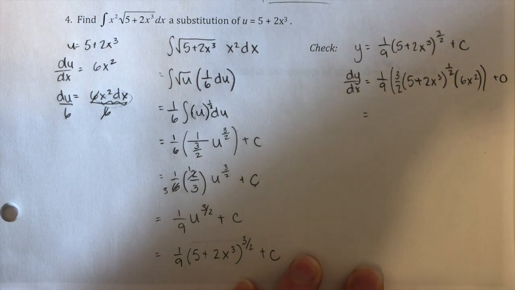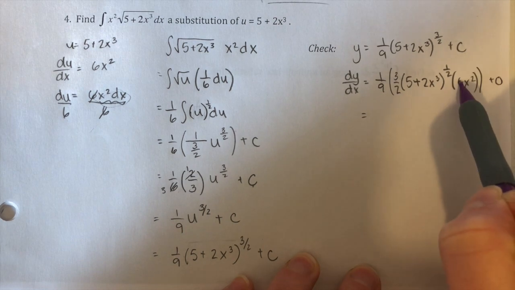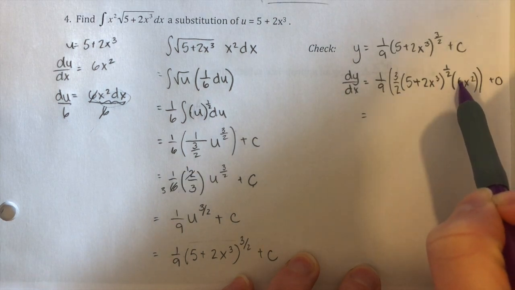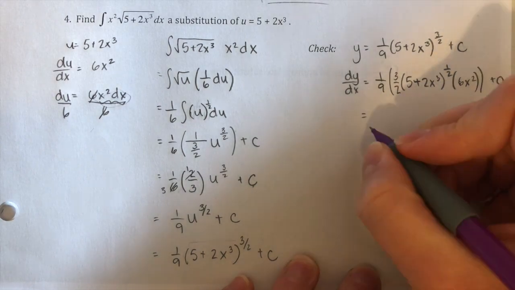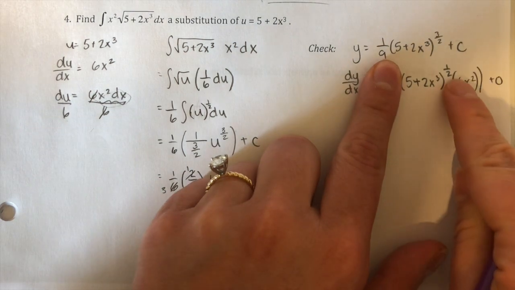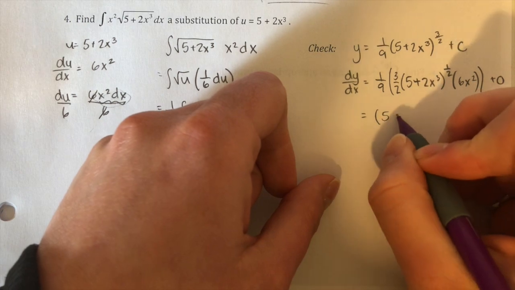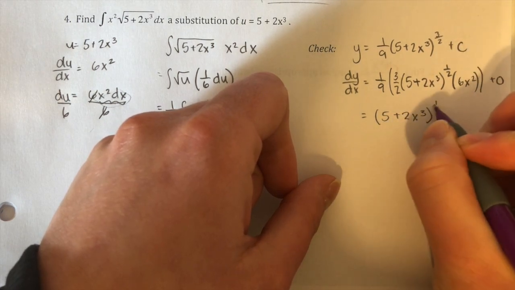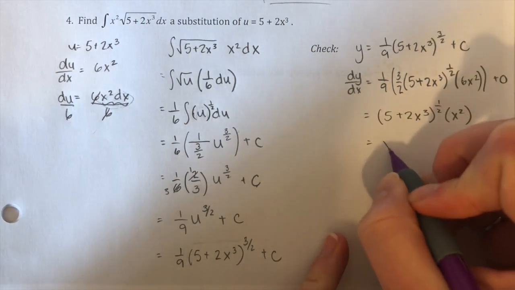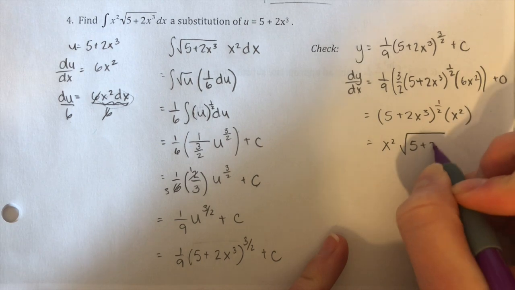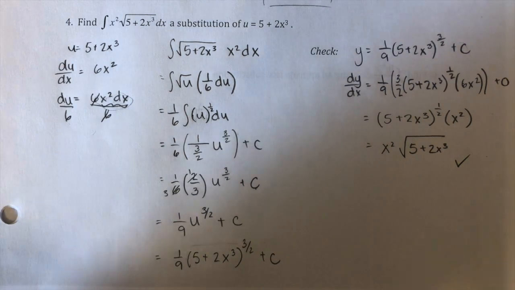So then when we simplify, we've got 3 times 6 as coefficients on the top, and then 9 times 2. Both of those are 18, so that's all going to simplify to just a 1. So then all of my coefficients are gone. We're going to have 5 plus 2x cubed to the 1/2 times x squared. So if we rearrange that, we get what we started with. Okay, so you can always check.